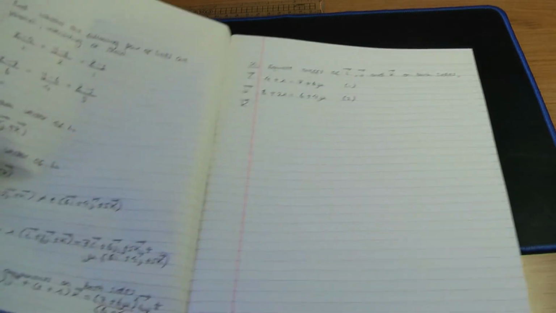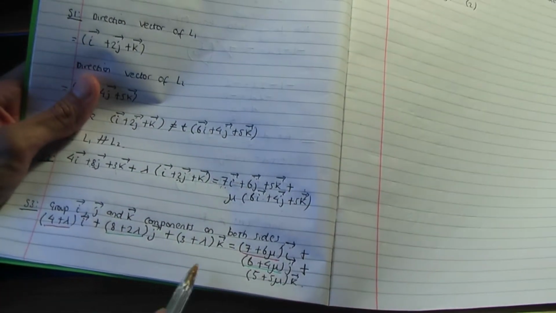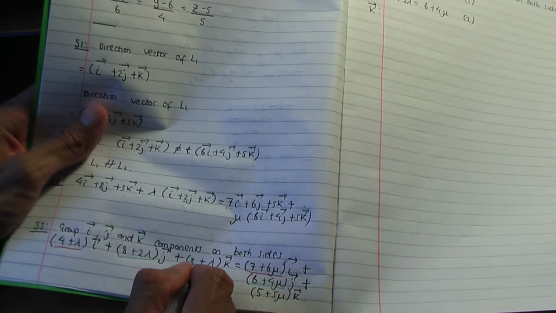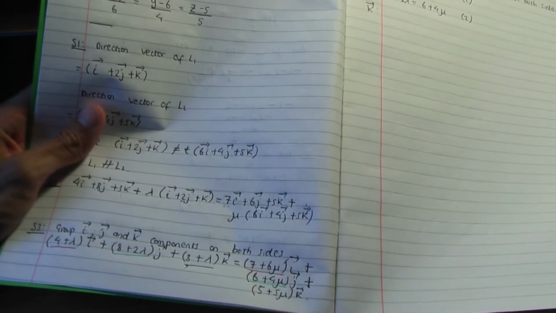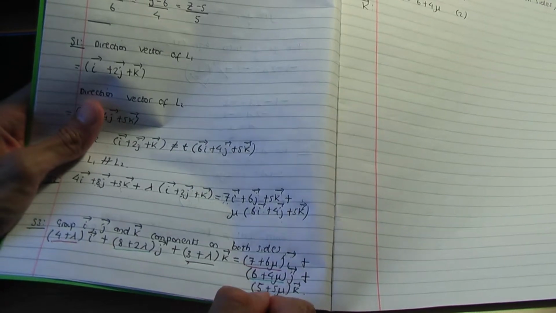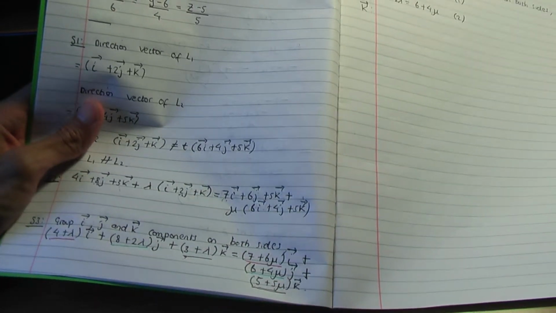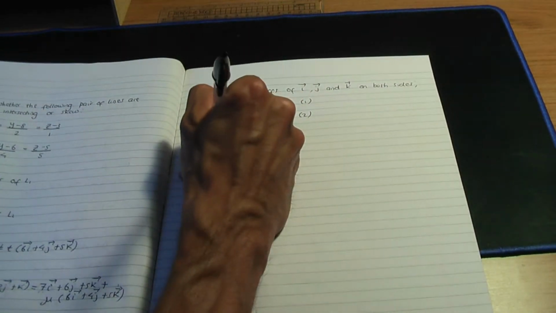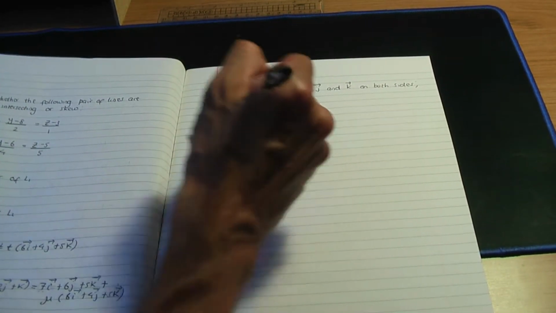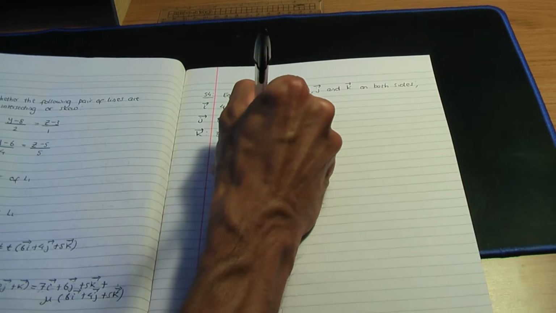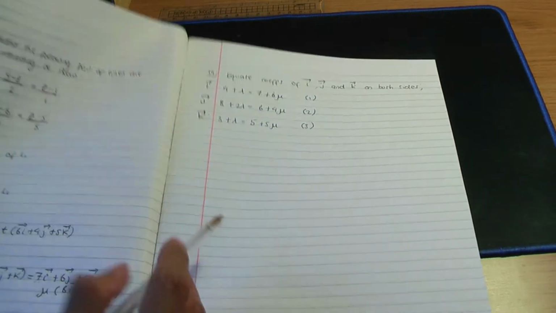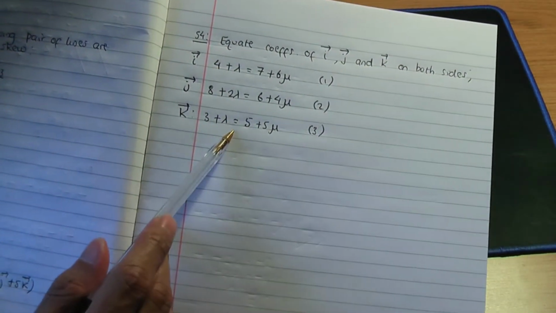And let's create another equation. So if I equate the k components, I've got 3 plus lambda on the left hand side. That is equal to 5 plus 5 mu on the right hand side. So in this case, 3 plus lambda is equal to 5 plus 5 mu. That's equation 3. Okay, so here are the 3 equations that we have.